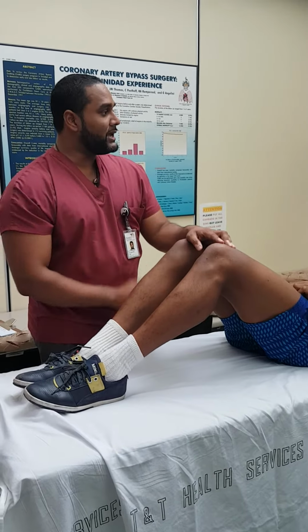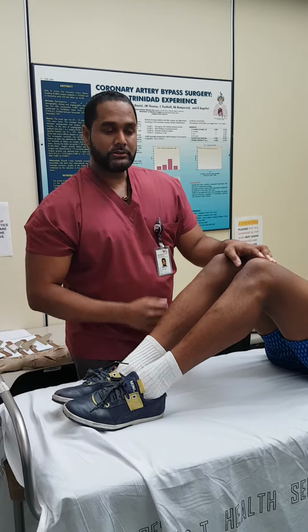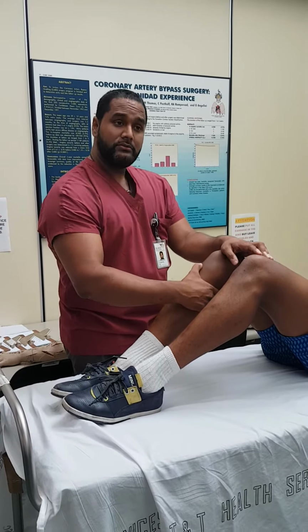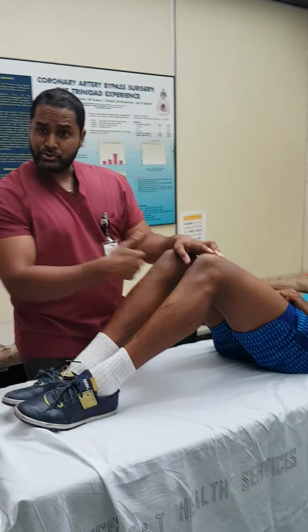The anterior draw test was described at 90 degrees. Obviously, there's a posterior draw, but it's kind of nonsensical if you really think about it. But you could use it. The anterior draw means you're pulling the tibia forward on the femur. And why would you be able to do that? The ACL is ruptured, so it's no longer stopping the tibia from coming forward.